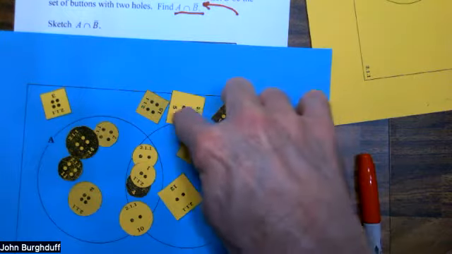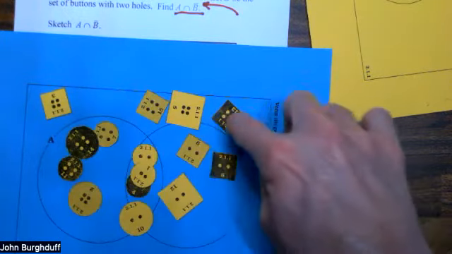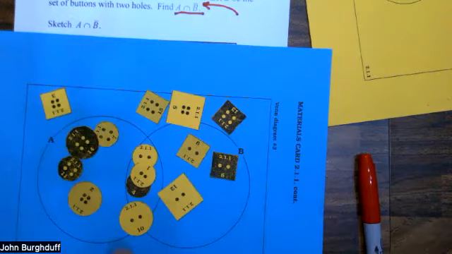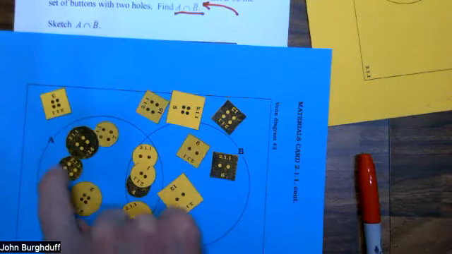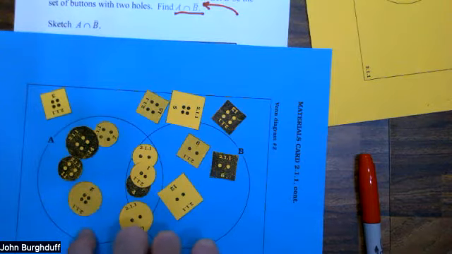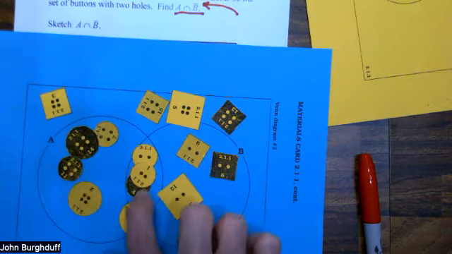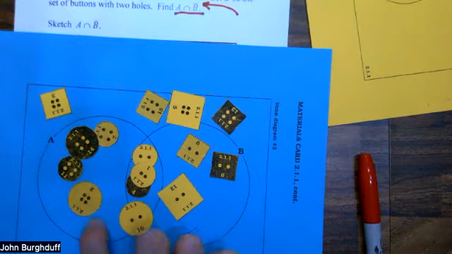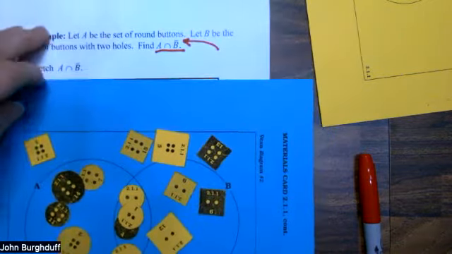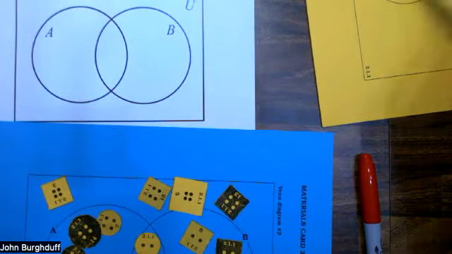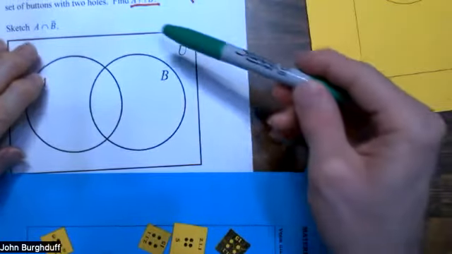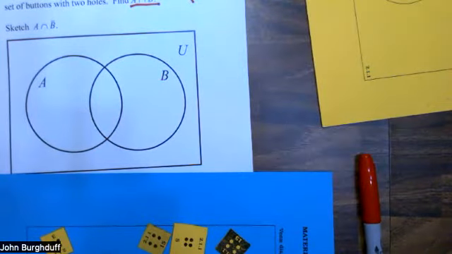That would include these four square buttons with four holes out here in the outer area, but it would also include these four round buttons with four holes in A, just not as part of B. So what sometimes people find easiest when they're doing this visually is to say, well, I see there's two things I'm going to be doing here. I'm going to be looking at both the complement and an intersection. Let me just do one part of that.